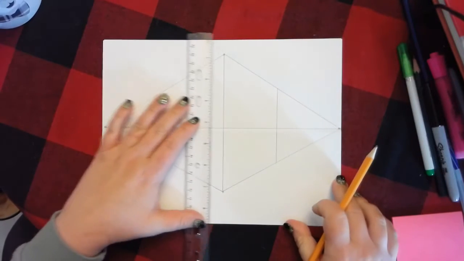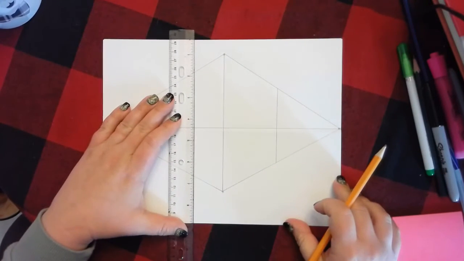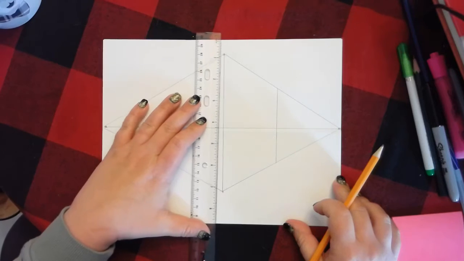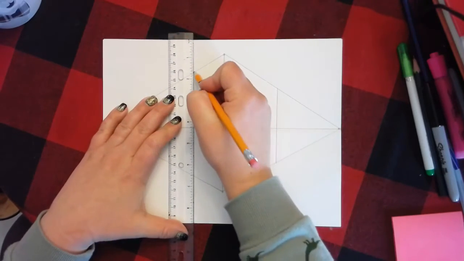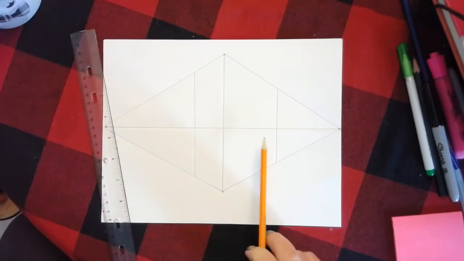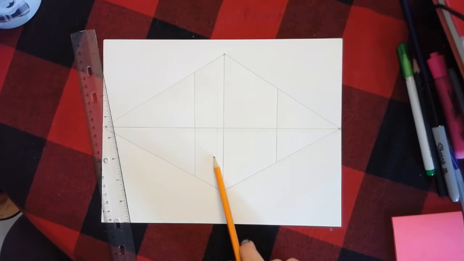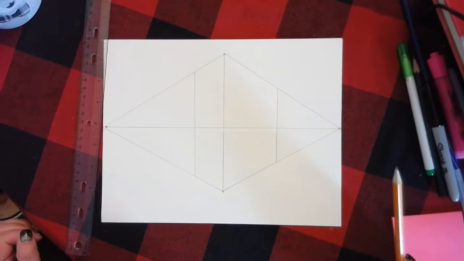Okay. Then we're going to create a width doing the same technique, sliding it over on the opposite side. Now again, this is the front of our letter and this is the side, so we want this one to be larger than this. Now it's time to erase some lines.